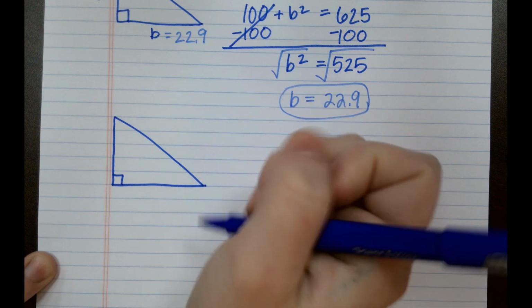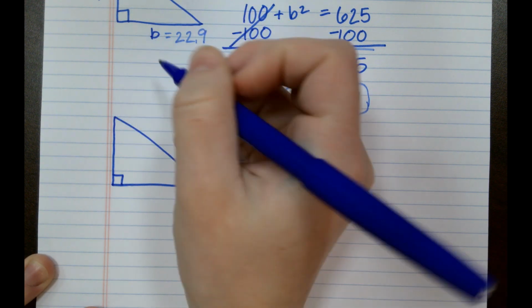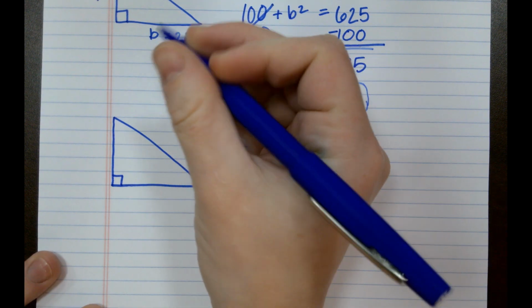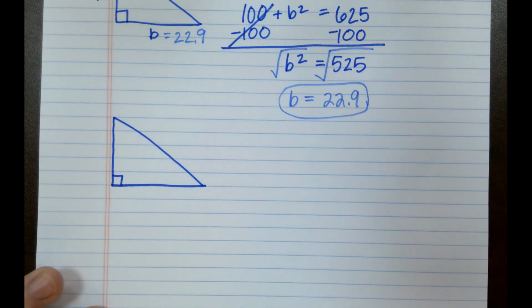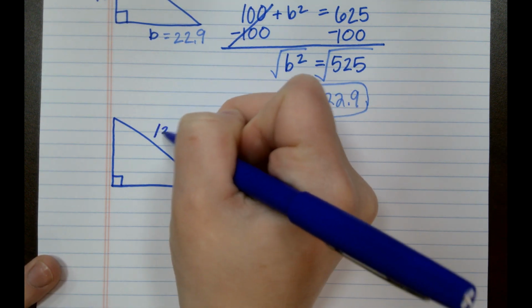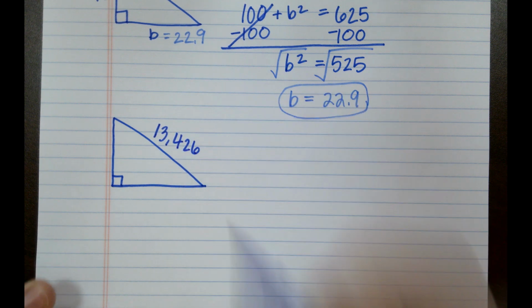So let's try something totally outrageous here. How about I make some crazy numbers. Let's make the hypotenuse 13,426.